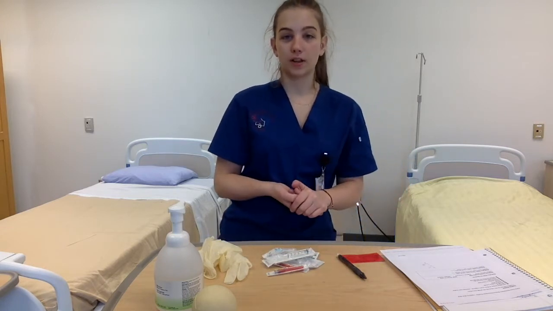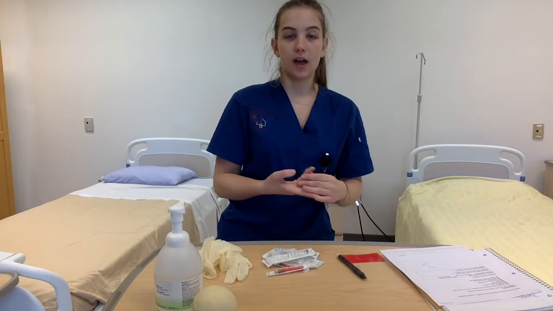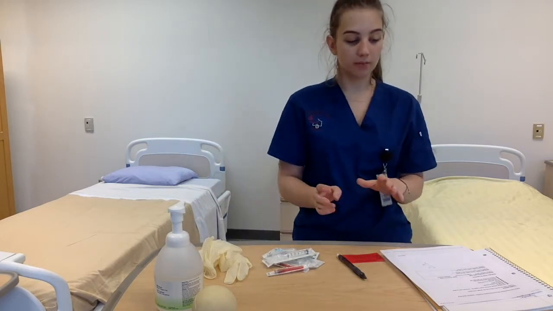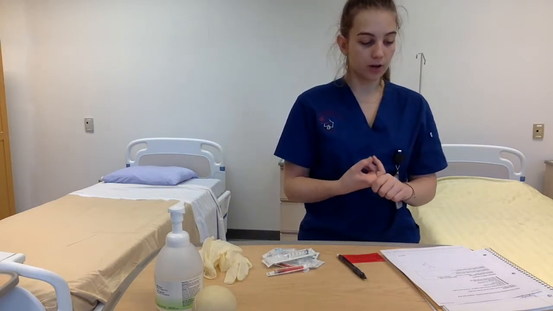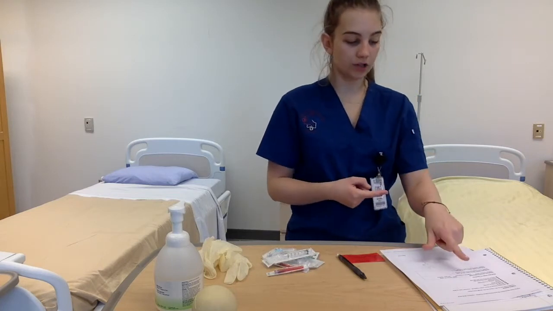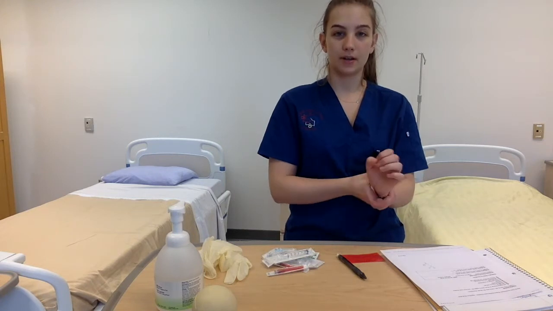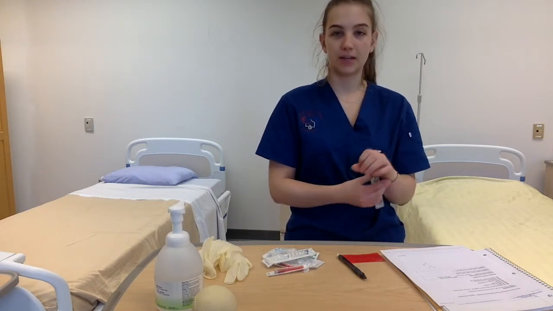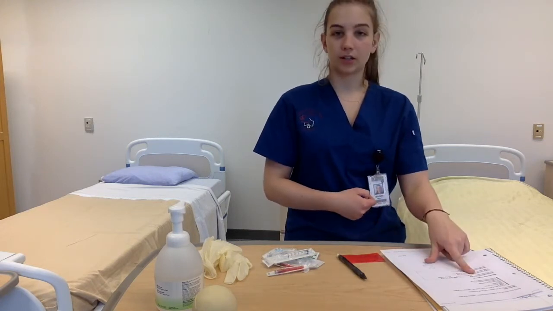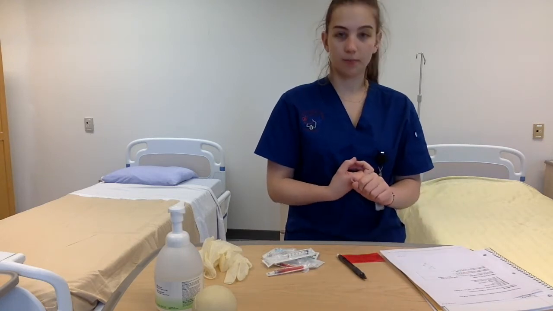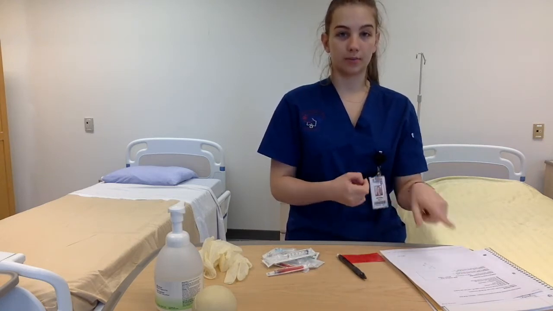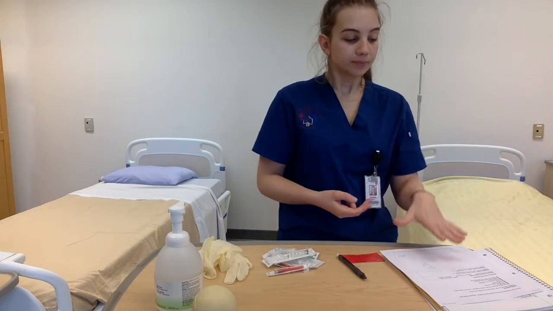Next, we need to go over the 8 rights of medication administration. So first off, we want to do the right patient. When I go into the patient's room, I'll be checking his name bracelet and asking him to repeat his name and making sure it matches the MAR. We're going to make sure I'm using the right route. So we're doing subcutaneous and IM today.